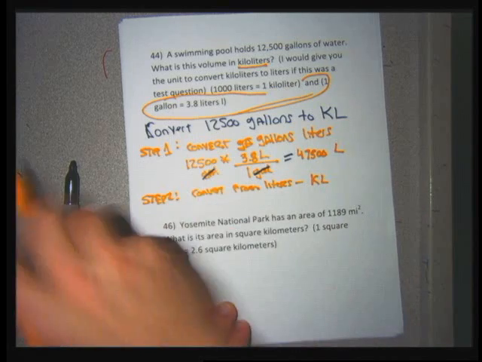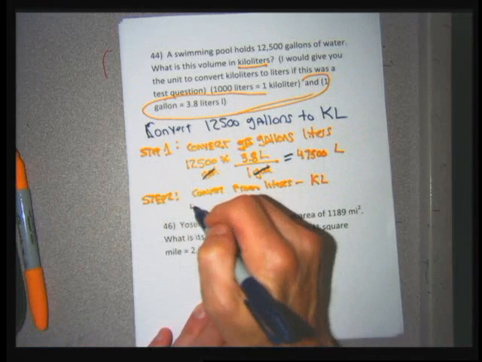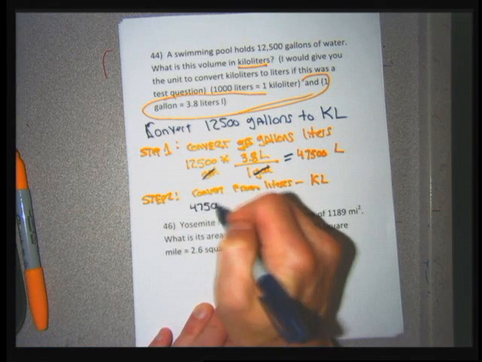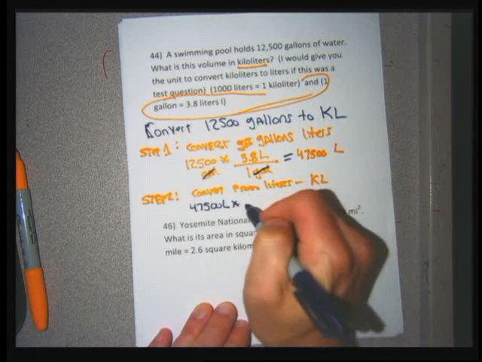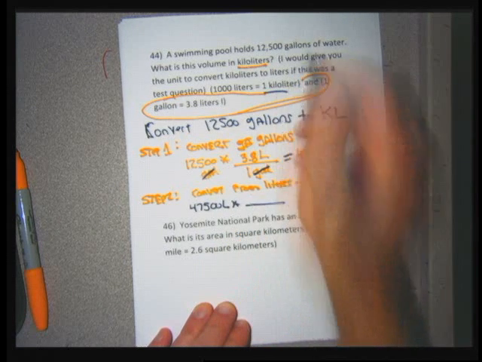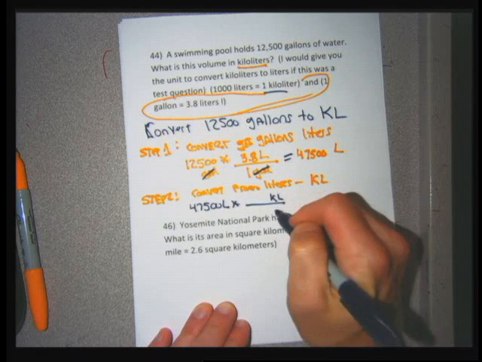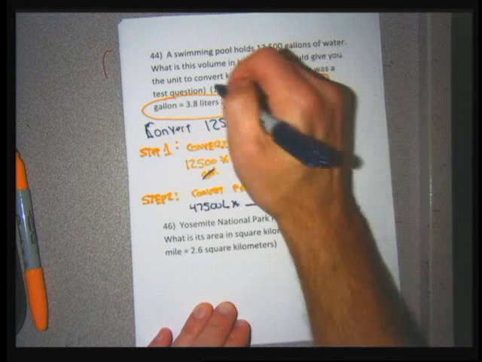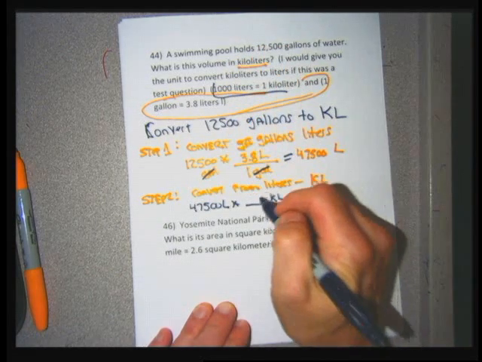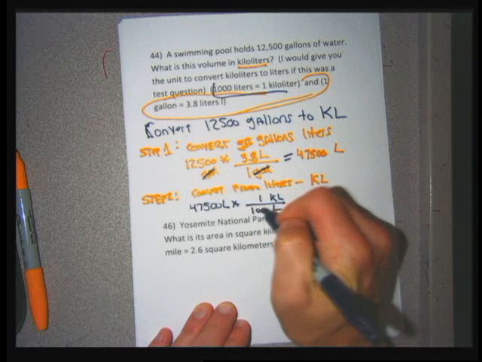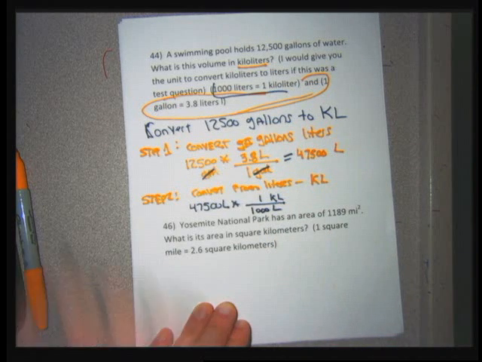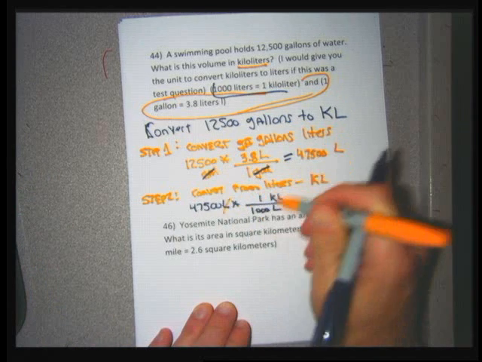I'll take a fraction and multiply it by the 47,500 liters. In the numerator, I'm going to put what I want, kiloliters. In the denominator, I'm going to put what I have, liters. And now I'm going to use the relation that 1 kiloliter is equal to 1,000 liters. I'll be able to cancel the liters.